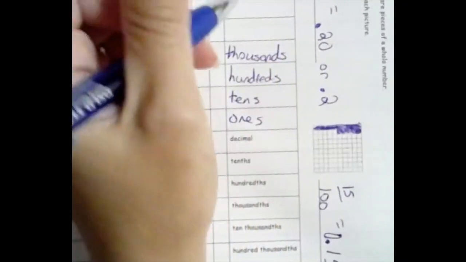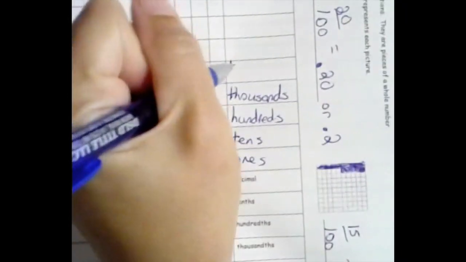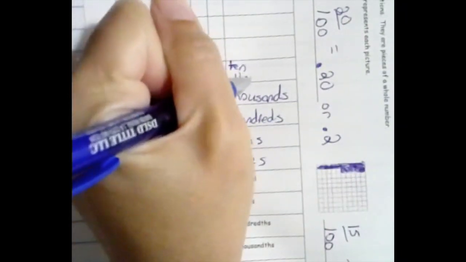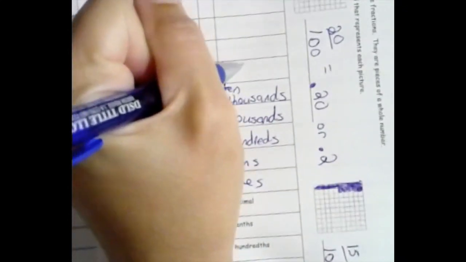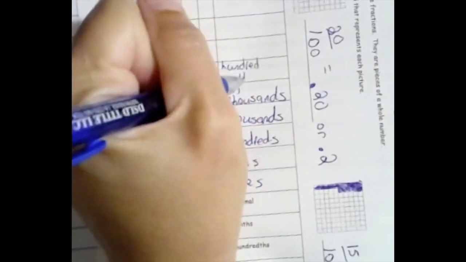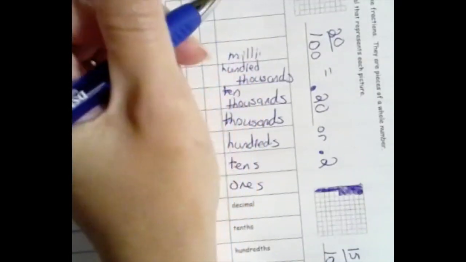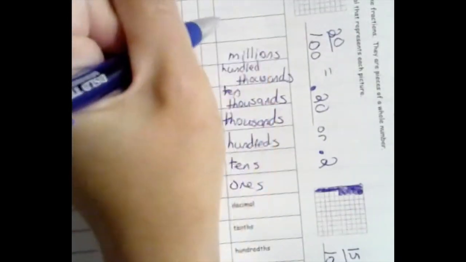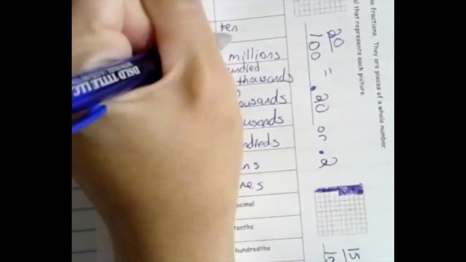You should be filling this out with me. 10,000s, no abbreviations. If I'm writing it out, you should be writing out. 100,000s, millions, 10 millions, and 100 millions.